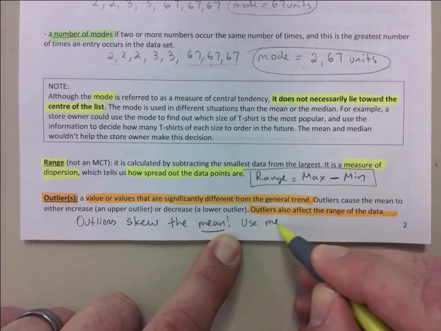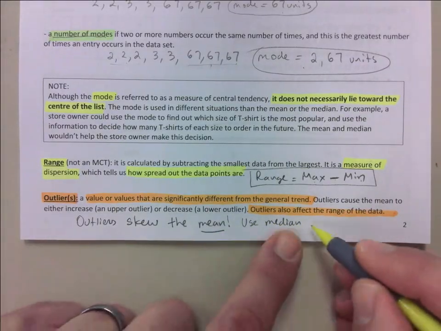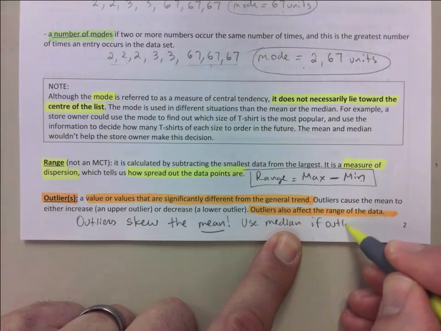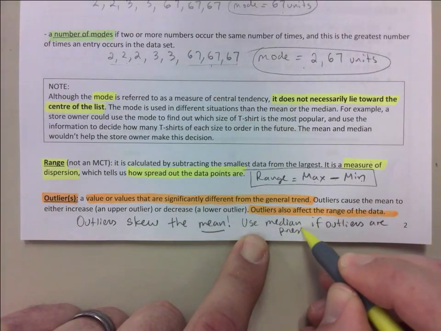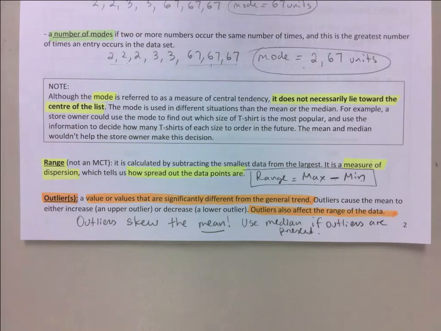Use median if outliers are present. I would say use median if outliers are present, because then the mean is no longer a good measure.